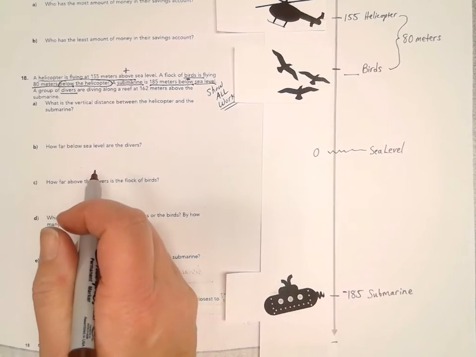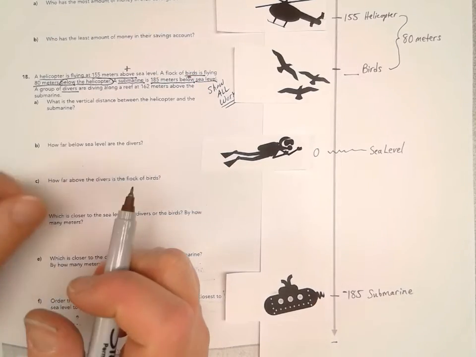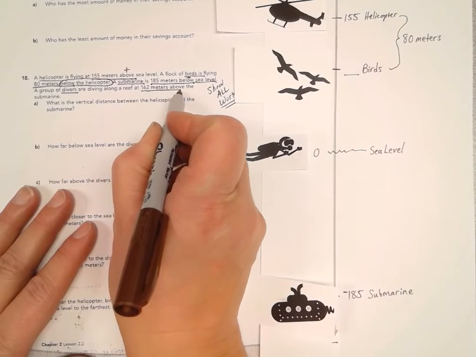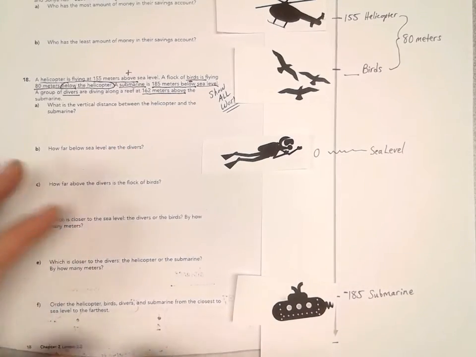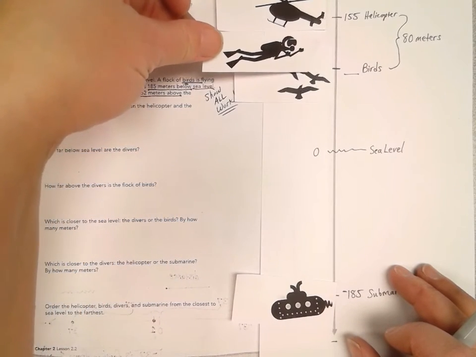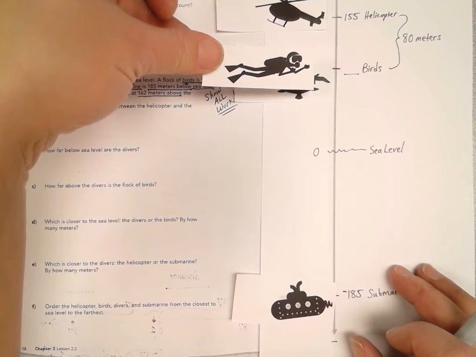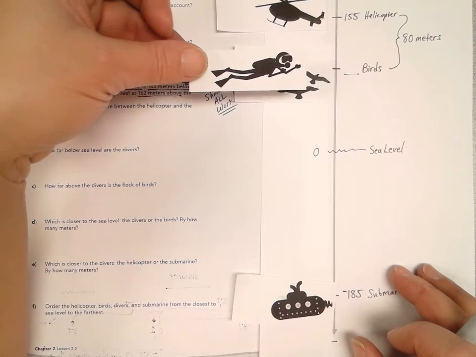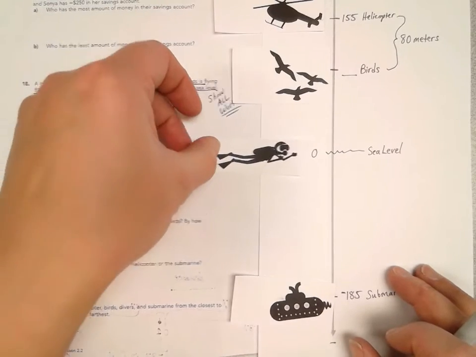Here come our divers, and it says that they are 162 meters above. Oh, above usually means positive. This is great. Usually positives mean I move to the top side of my number line or above 0. Have you ever seen a diver in scuba gear flying in the air? Me neither. I think we better go back and take a look at that problem again.